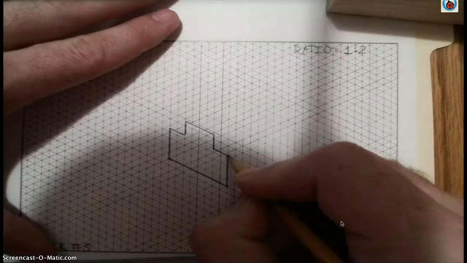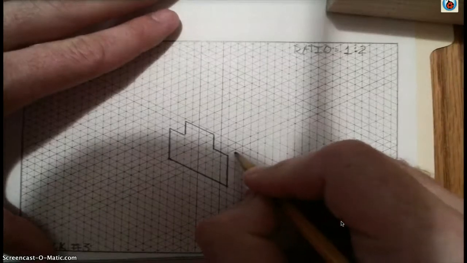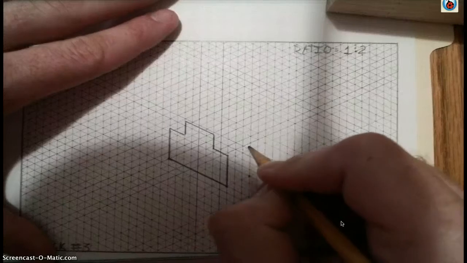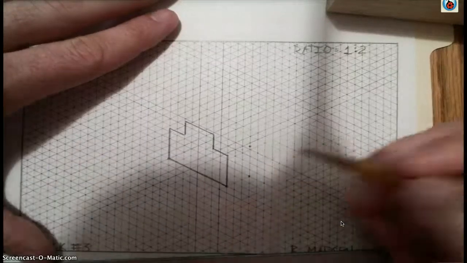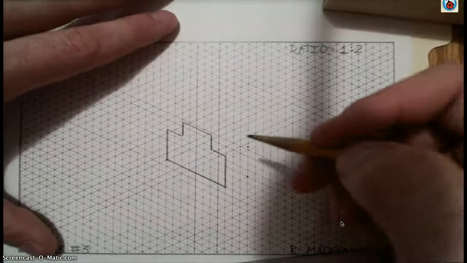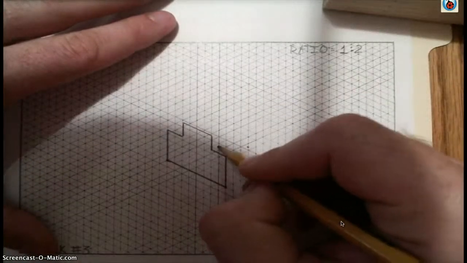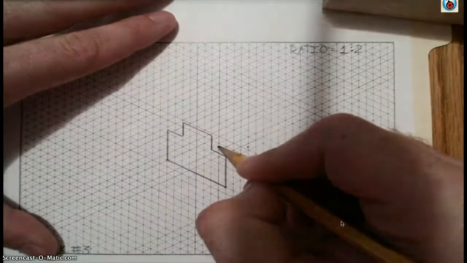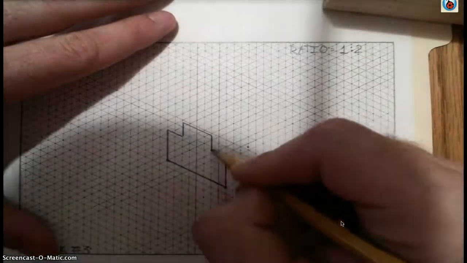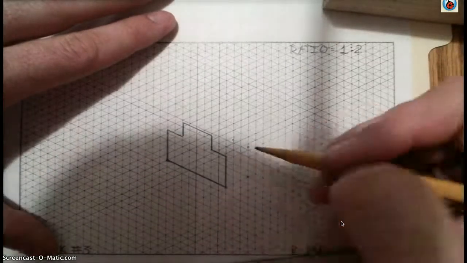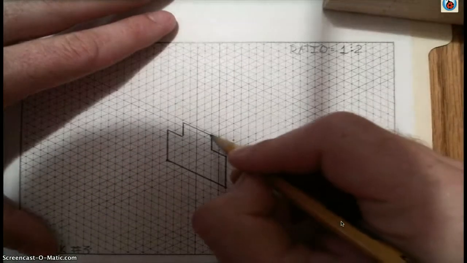Alright, so just look at where you're starting, and the next time you're at that same location will be 1, 2, 3. Okay. Look at where you're starting. Find the next spot on the graph paper that looks like that. 1, 2, 3. Up here, find where you're at.